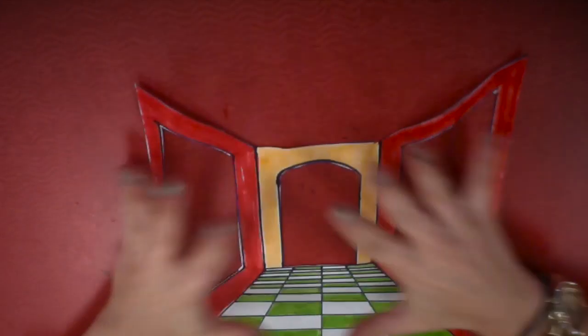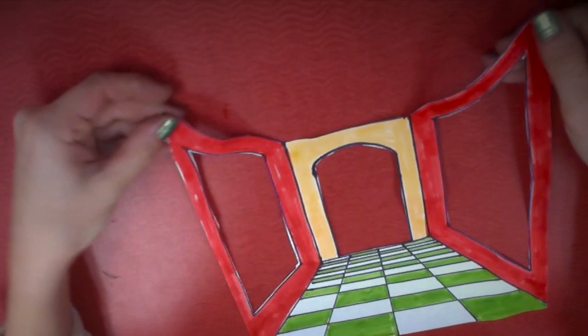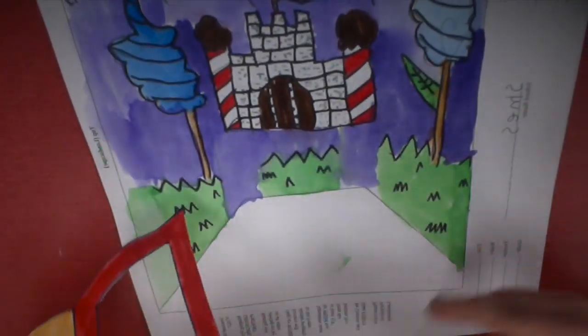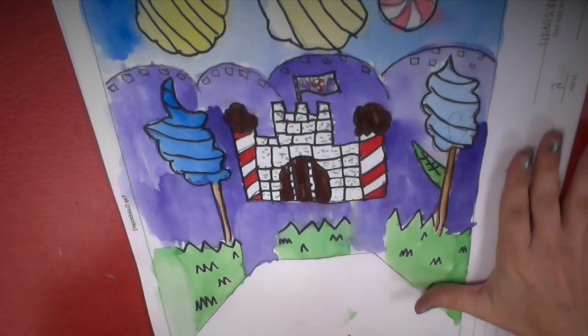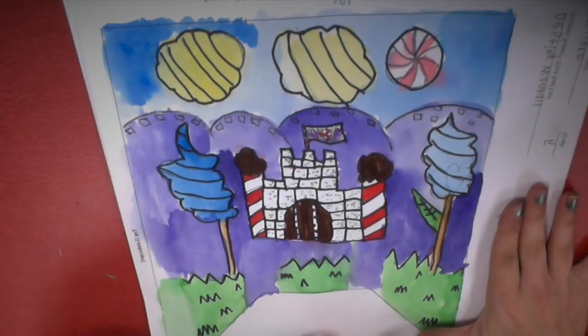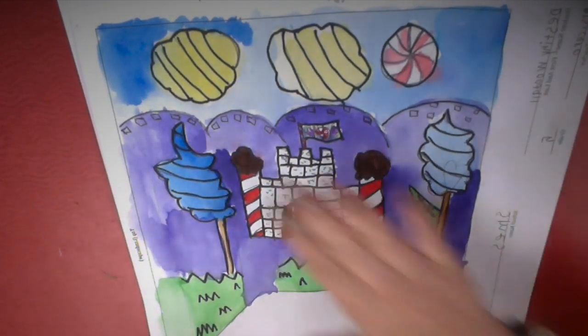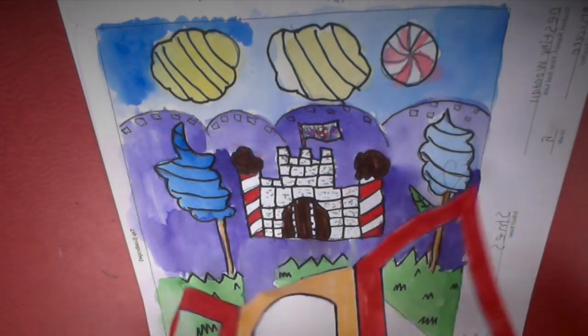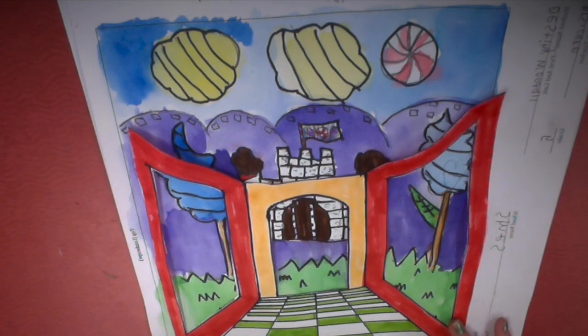Okay, my bedroom is cut out and I'm ready for gluing. I have a sample project here done by a student in Miss Kara's class that I'm going to use. Her background is complete, so then once she has her background, she'll be able to get it glued.